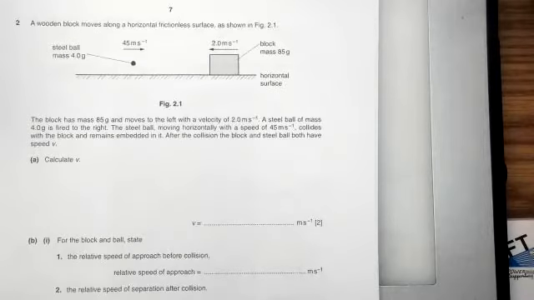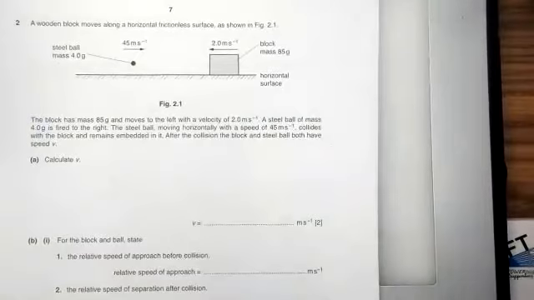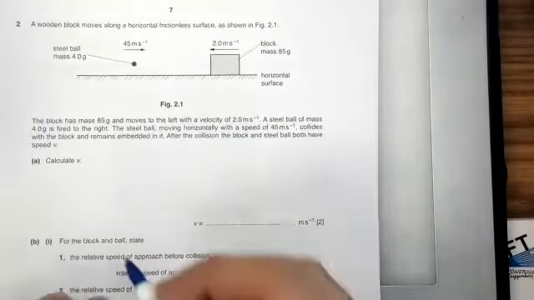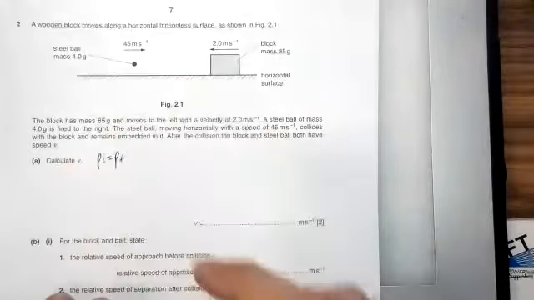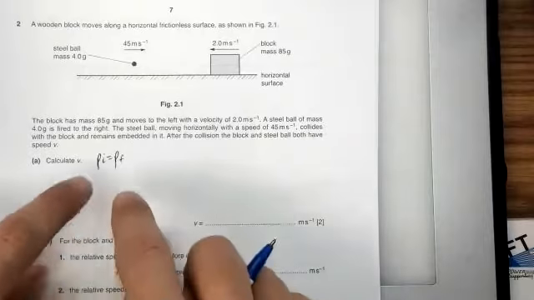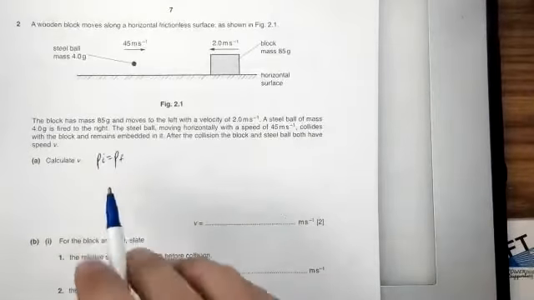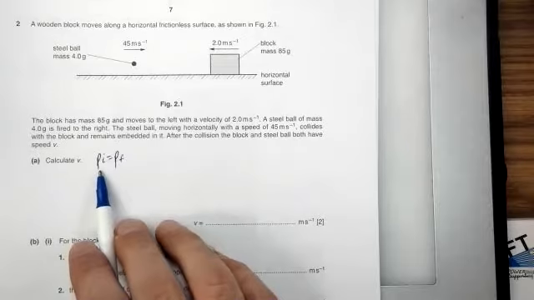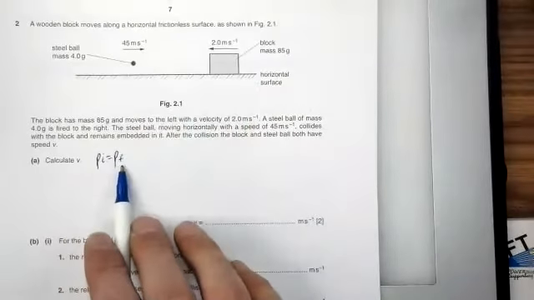So it's similar to the ballistic pendulum, except this time our target also has some momentum it's contributing. It's not stationary. So first it asks us to calculate v. This is clearly a conservation of momentum type problem. So I'll start with the idea that the initial momentum is equal to the final momentum. Remember that the total momentum for a system of objects is constant, or the sum of the individual momenta of the objects before the collision is equal to the sum of the individual momenta of the objects after the collision.